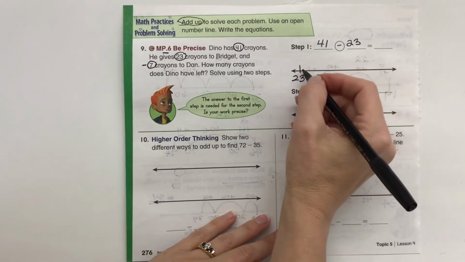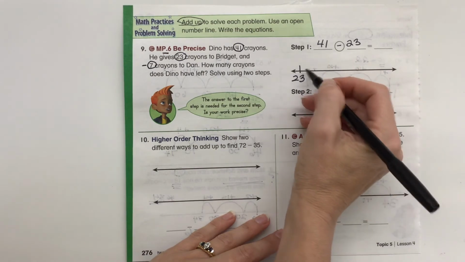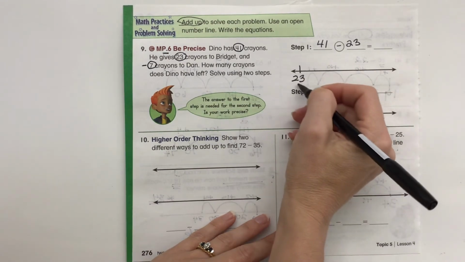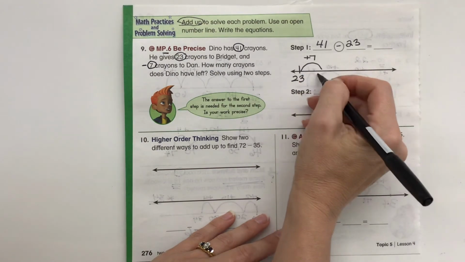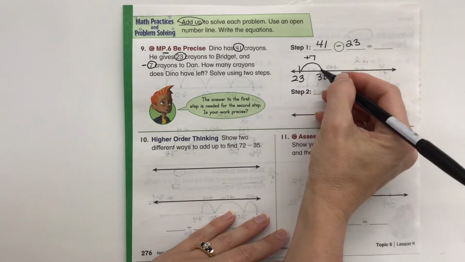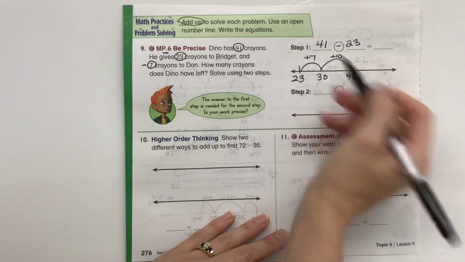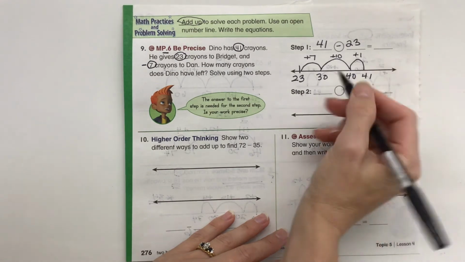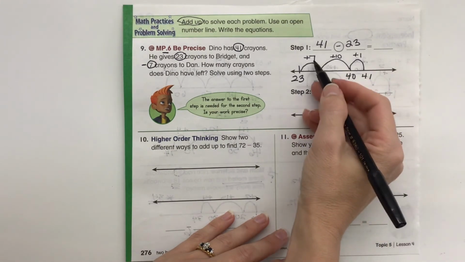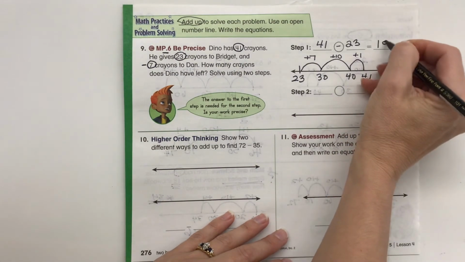So if I do 20, that's going to put me at 43, and I can't go higher than 41. So let's see, I'm going to get this to the next biggest group of 10. If I add 7, that will get me to 30. And if I add 10, it will get me to 40, and I need to get to 41. So I'm going to add one more to get to 41. Then I'm going to add at the top. 10 plus 7 is 17, plus one more is 18. So we had 18 left.